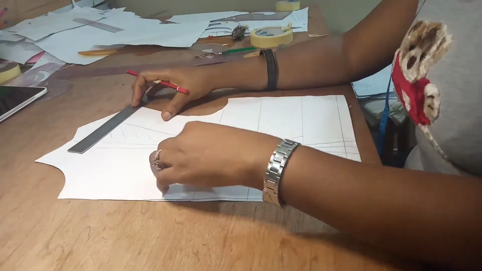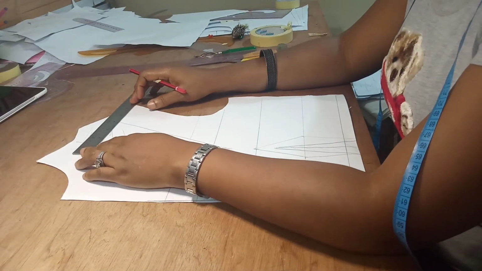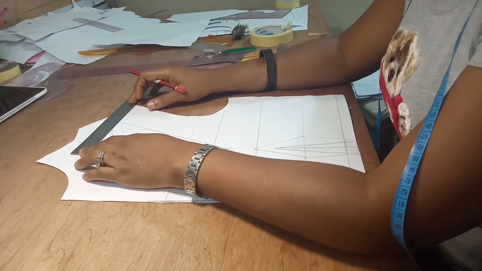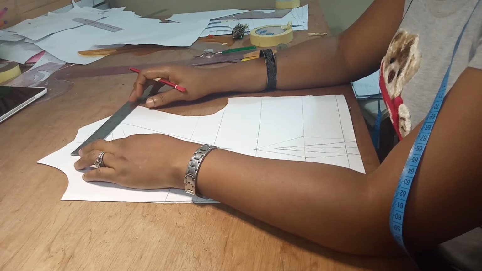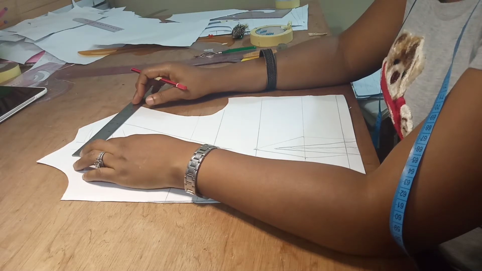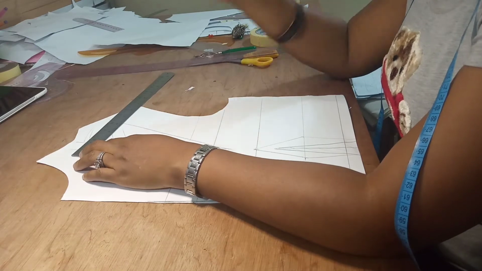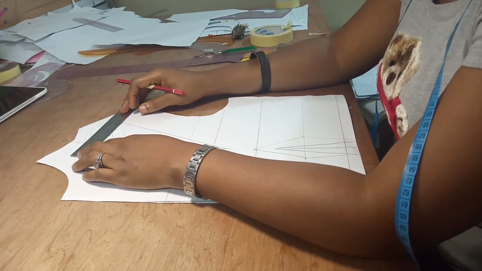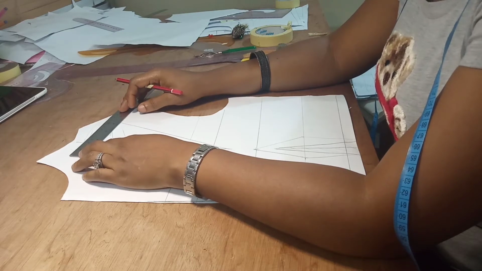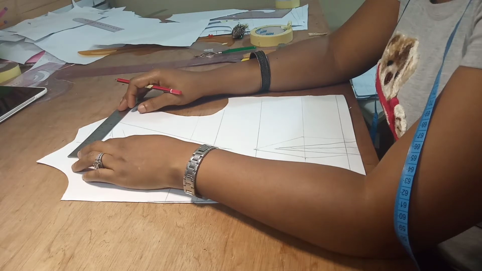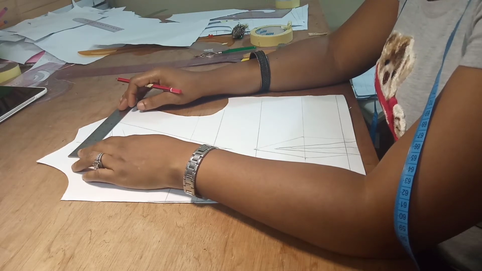So let's see how this is gonna work. Let me use 80% of this shoulder, which is 8. That's 80 divided by 100 times 8. So the answer here is 6.4. Or you can use your calculator: 80% times 8 will give you 6.4.